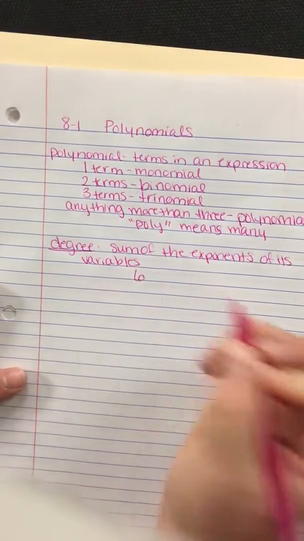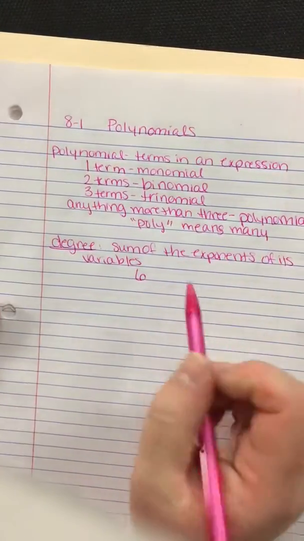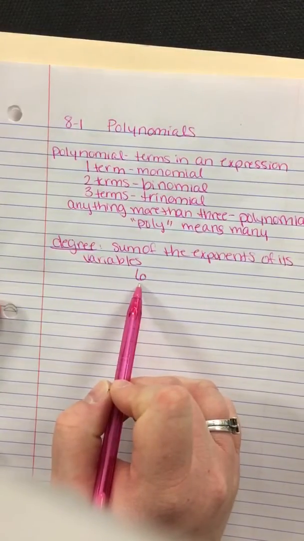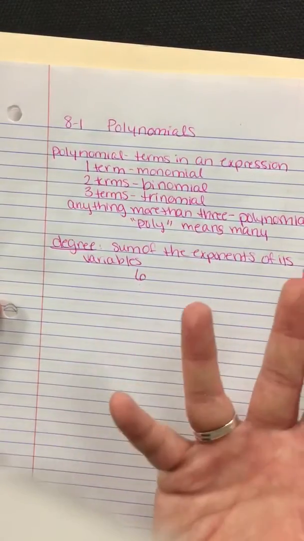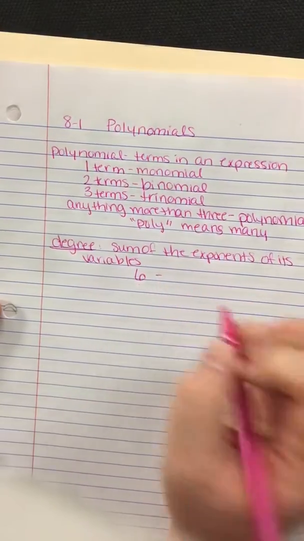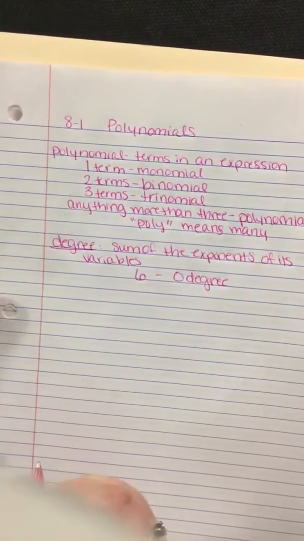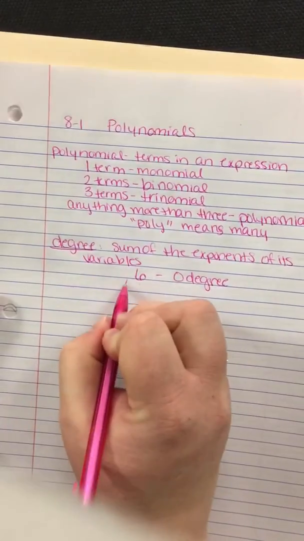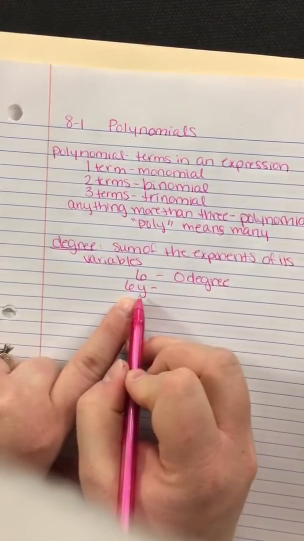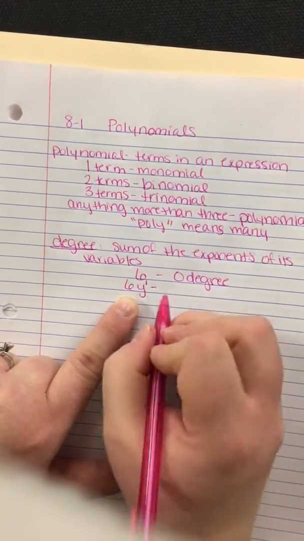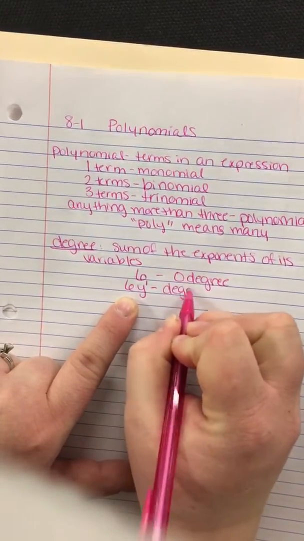So let's just say we have just the number 6, okay? There is no variables here. So they would not have any exponents because there's no variables. So this would have a 0 degree, or degree of 0, however you want to write that. Now let's say I had 6y. There is a variable here. Y has an exponent of 1, so this has a degree of 1.